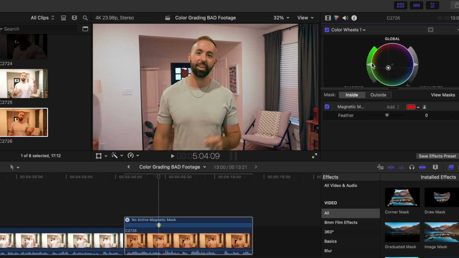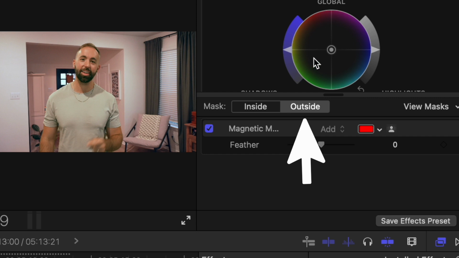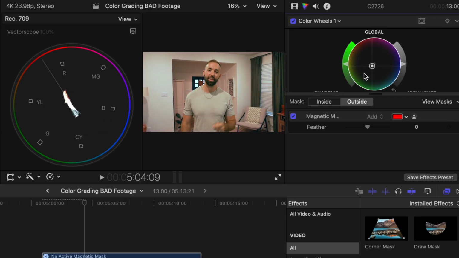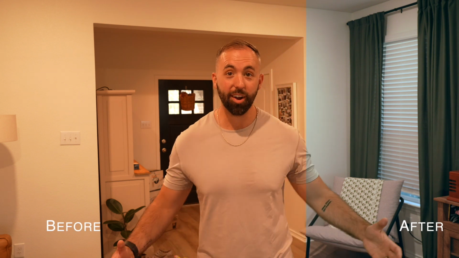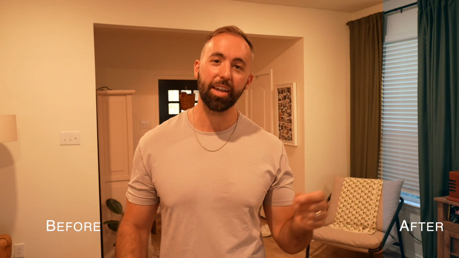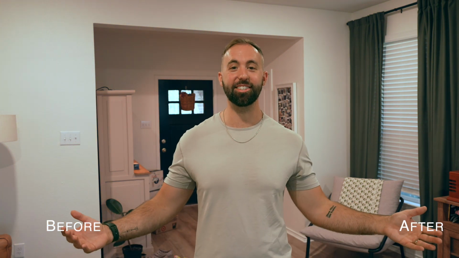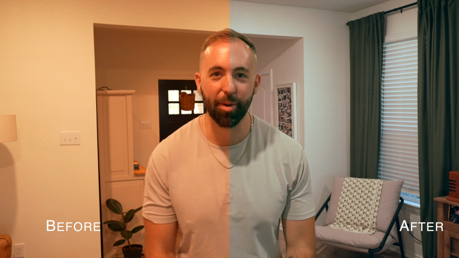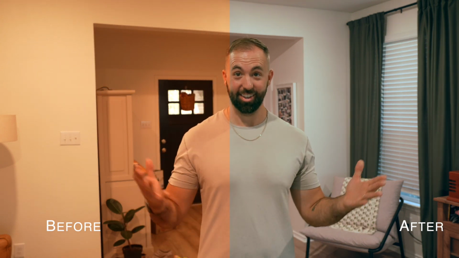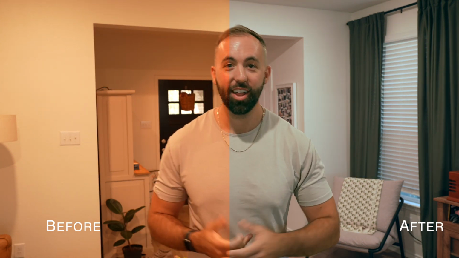So now I'm color graded. Now if you click on outside, we can color grade everything outside of my body. I'm gonna make some adjustments here to make it look a little bit more like normal colors. Okay, so here we are. It's slightly overexposed, but the main thing is check out this white balance. It looks terrible. I really hope I can fix this because this is like orange. So let's see what happens.